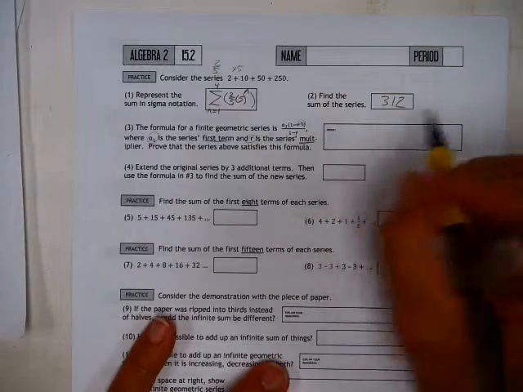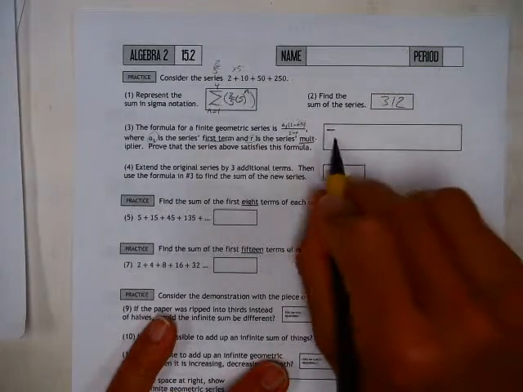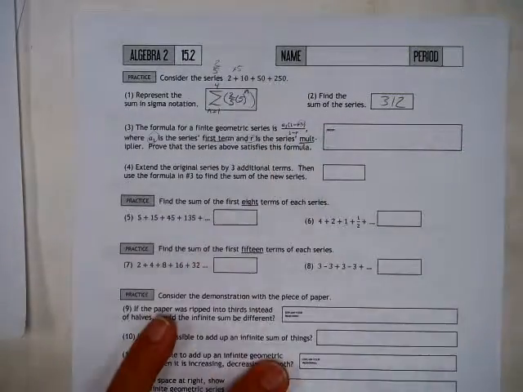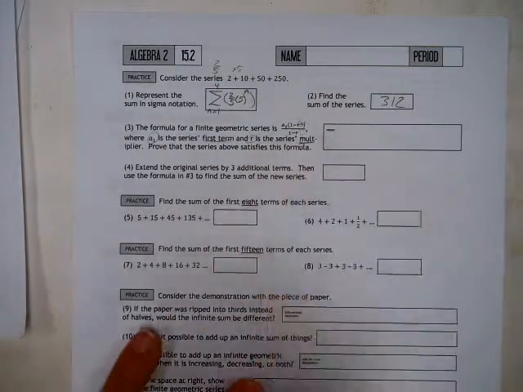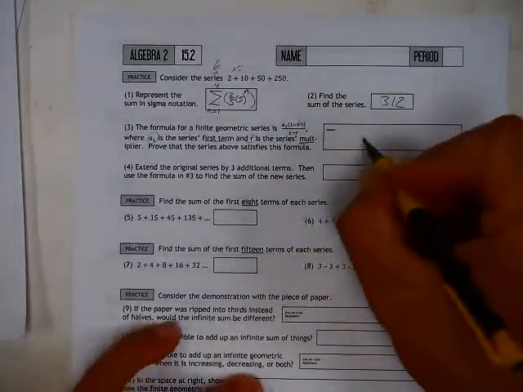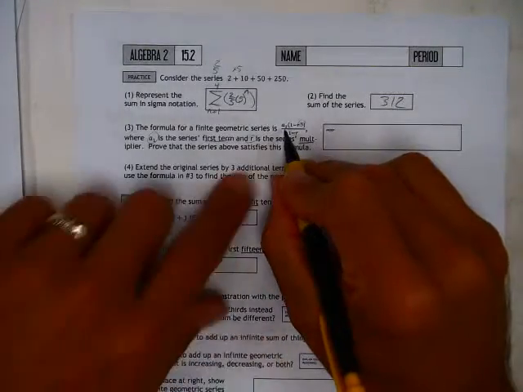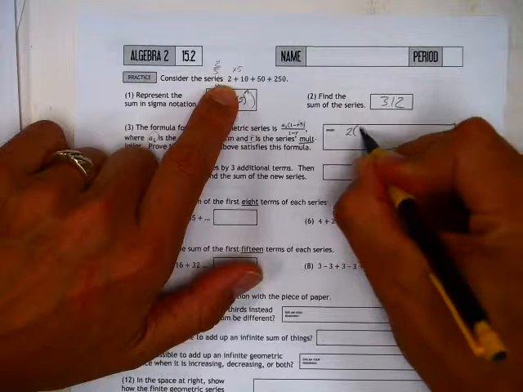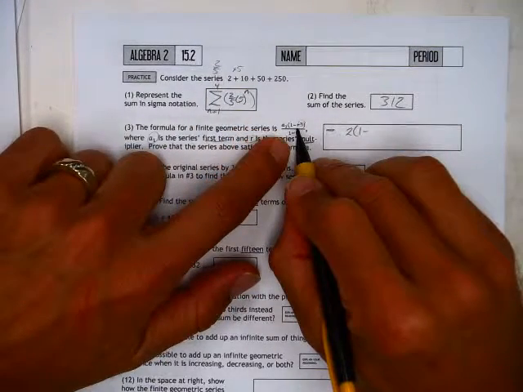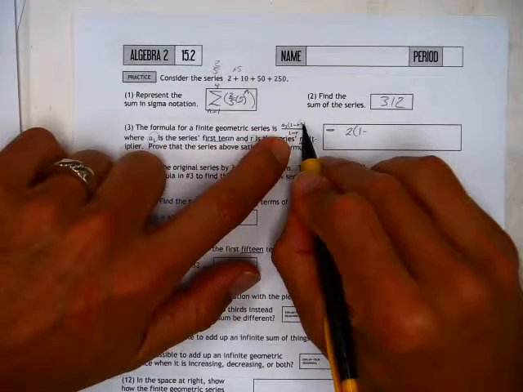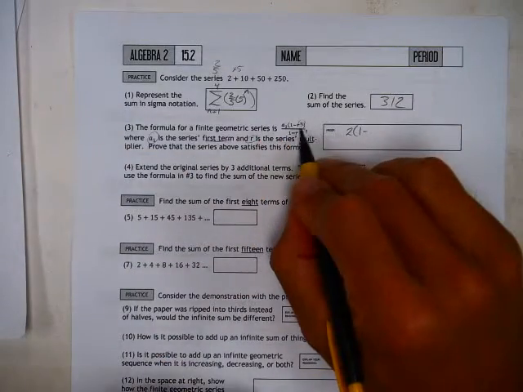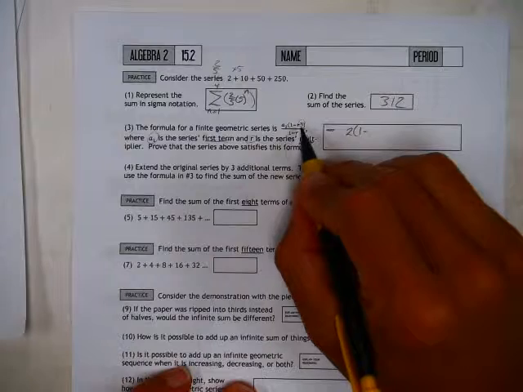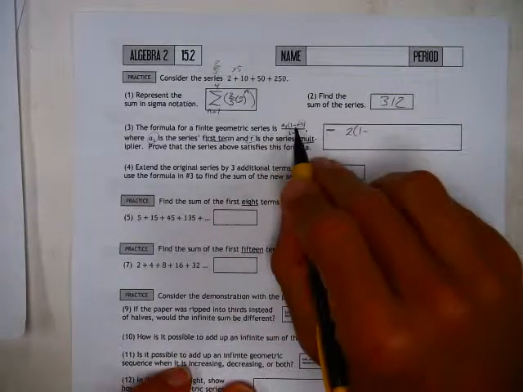Okay, so if we're going to set this up and find proof, we know it's 312 because we added them up. But if we plug it into this equation, we'll see how it looks. So a sub 1 is the first term in the series, so we have a 2. And we're going to multiply that by 1 minus the ratio raised to whatever power. Now that's 1 minus r to that power. Well, the common ratio, or the multiplier, is 5.